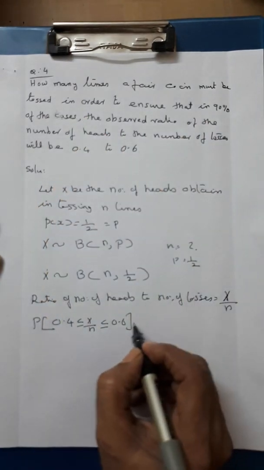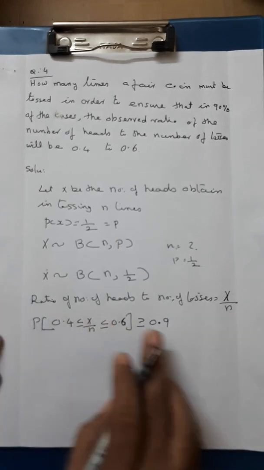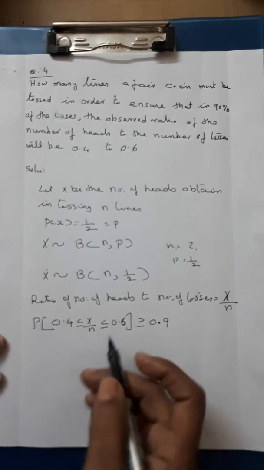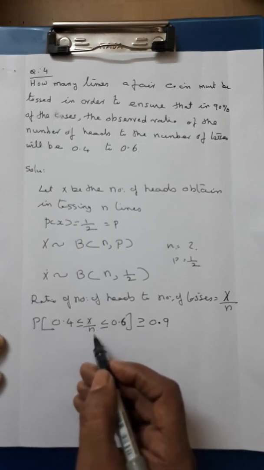So it is greater than or equal to 0.9. Here we have an inequality, and we are unaware of the nature of the random variable x by n.